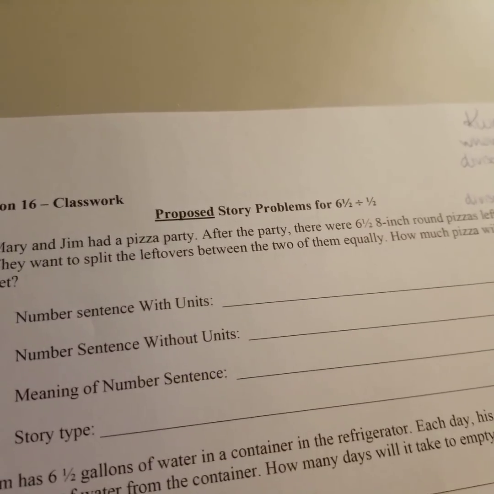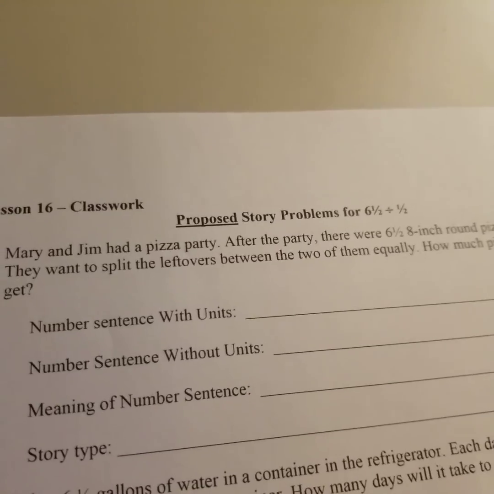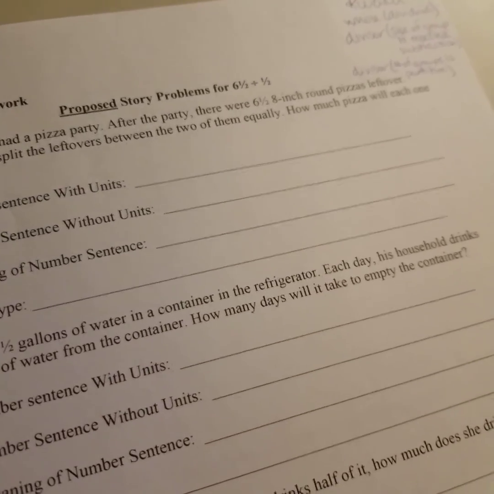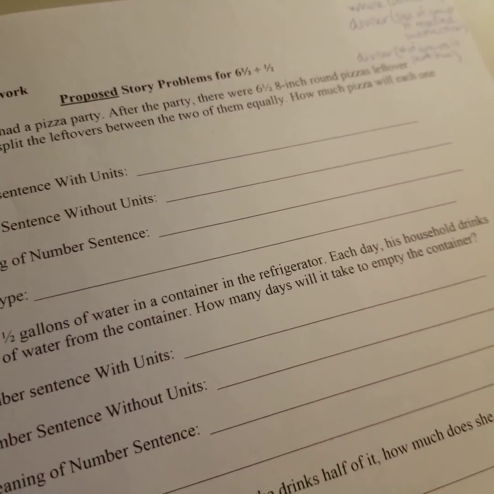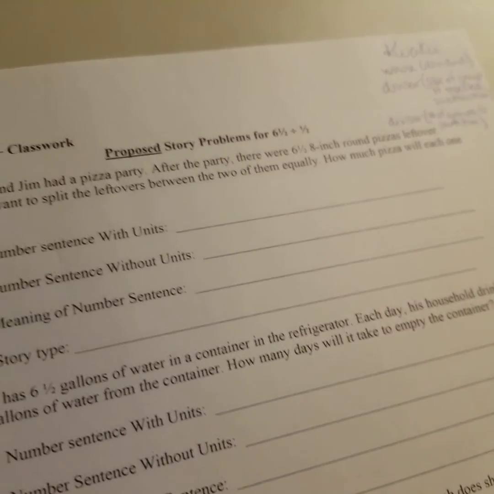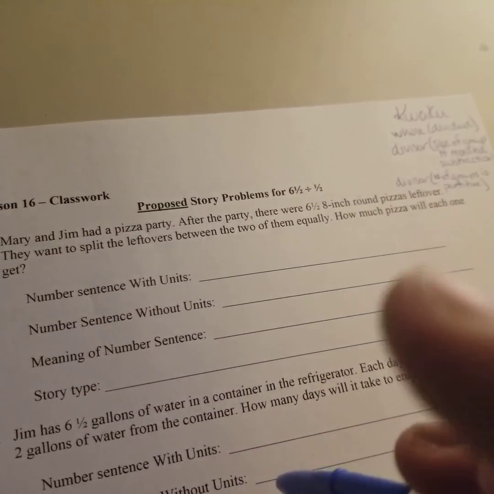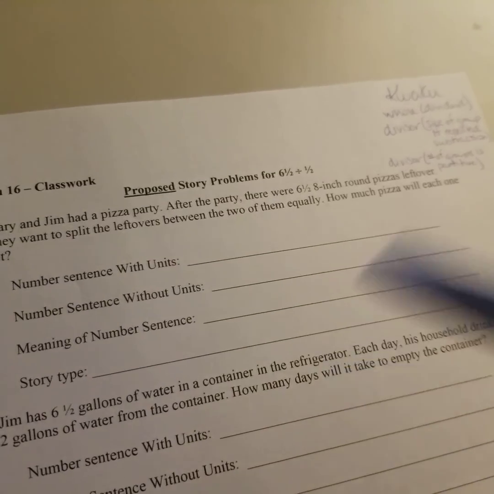Okay, so in lesson 16, we start the topic of division with fractions. Just like all of the other operations, we're going to spend some time learning the basics. And by basics, I mean we're going to learn the different types of division problems, and we're going to use what we know about that to be able to classify problems.